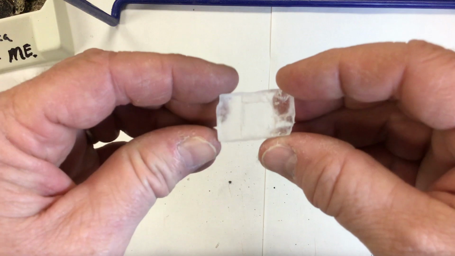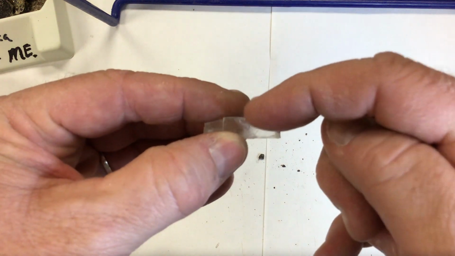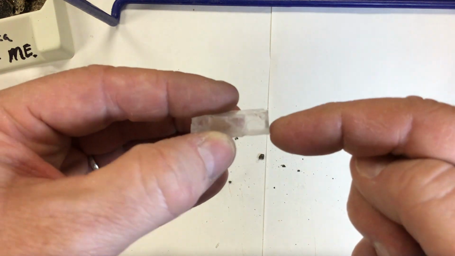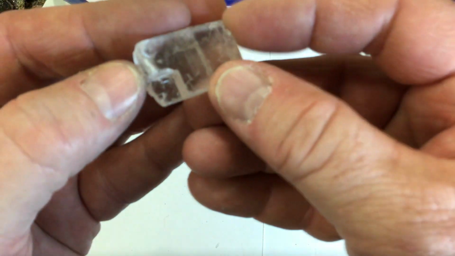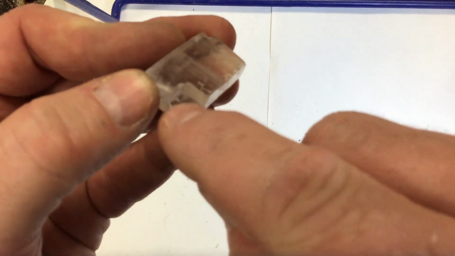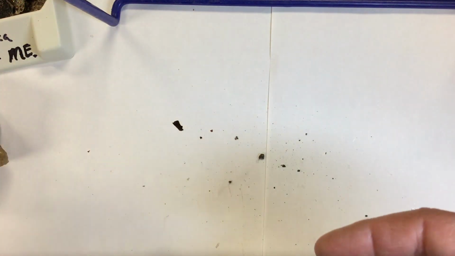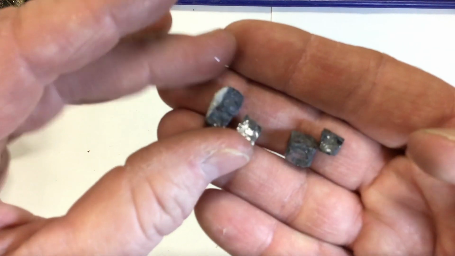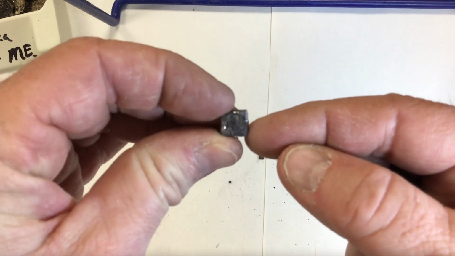I'll show you one more example of cleavage. Actually, I lied. I'll show you two more examples. This is halite, and halite has a cubic crystalline structure. Notice how these surfaces are parallel, and this is a 90 degree, and this is a 90 degree to it. And if you look real closely in here, there's a chip out of this, and that chip is also in a cubic shape. So this is an example of cubic cleavage. And this is galena. This is also an example. We can see here, real nice cubic shape on these.